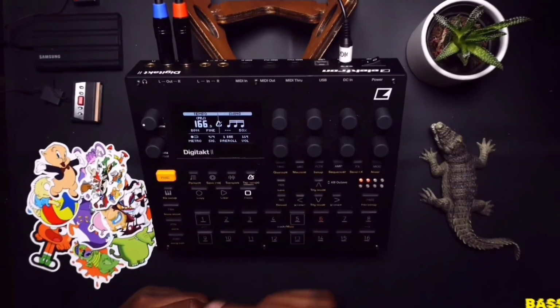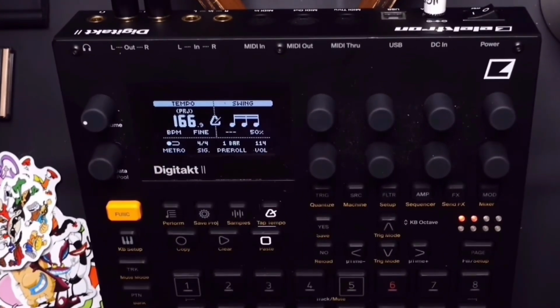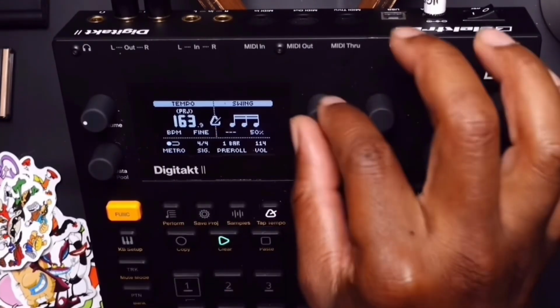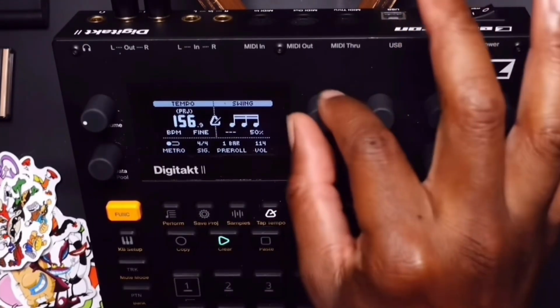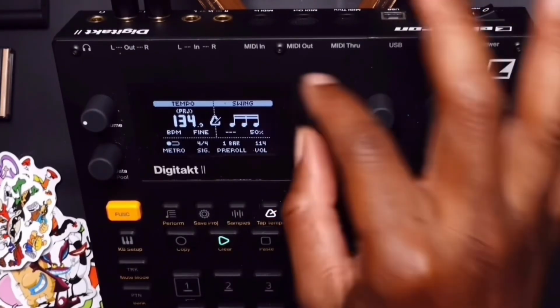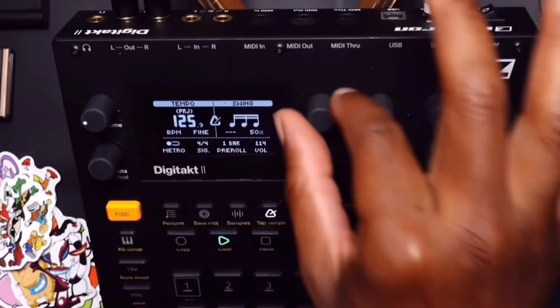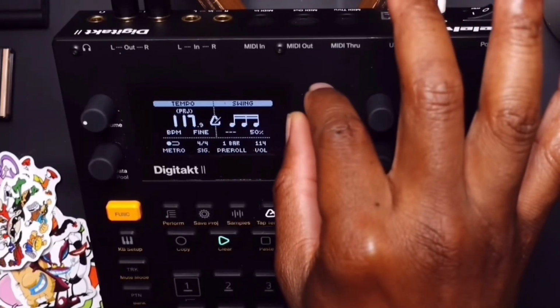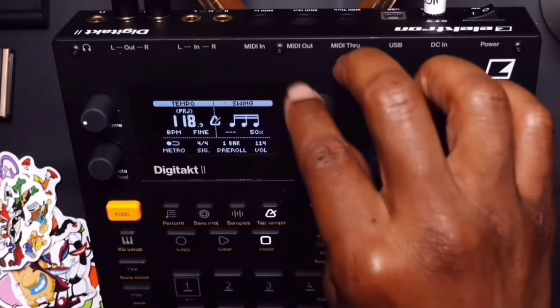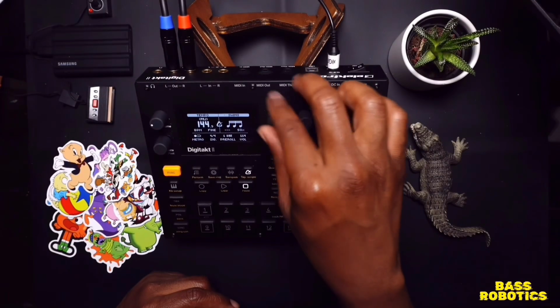So for instance, this says 166.9. So that means that every pattern in this project is going to play at this tempo, unless I change it. And as I change it, whatever I change it to, that's what every single pattern in the project is going to play at. Let me bring this back to the original tempo.